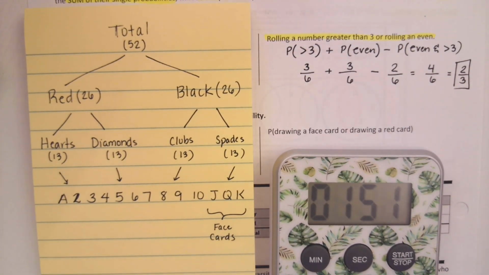There's 11 over 26. Over 13, right? That's why I did it wrong.